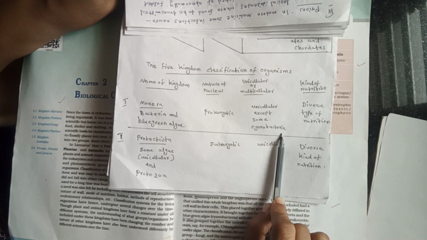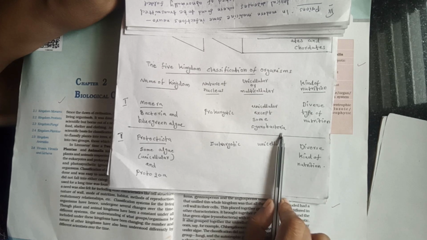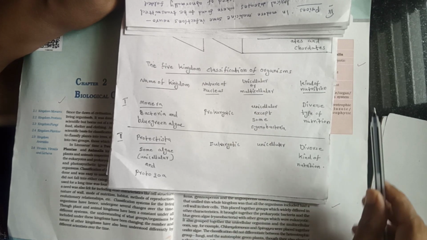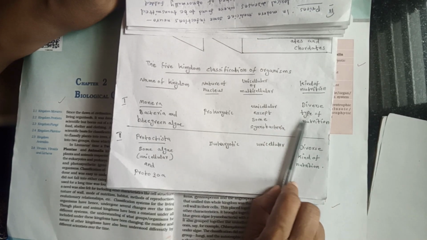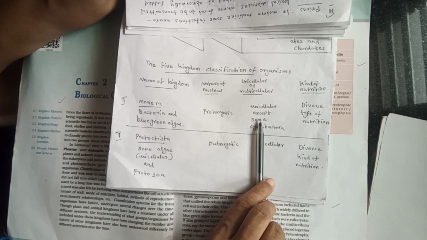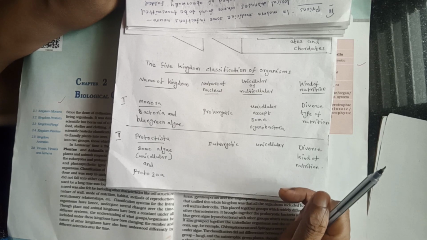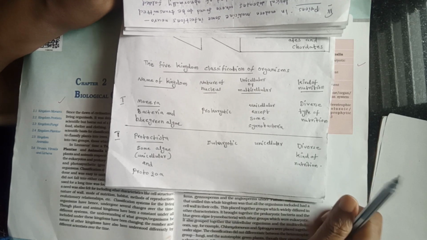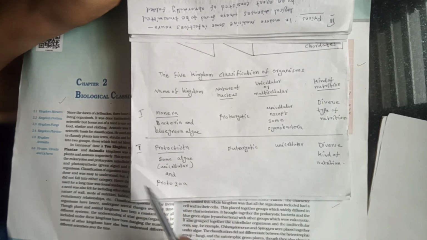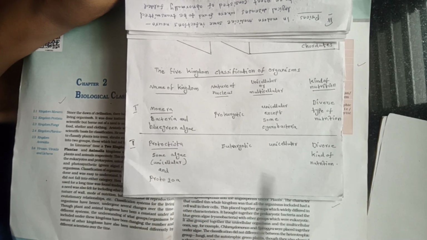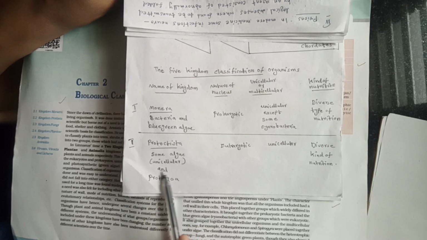There are some exceptional cases, in some cyanobacteria, that are branched or colonial forms. Then kind of nutrition in Monera: diverse types of nutrition. May be photosynthetic, saprotrophic or parasitic. Next kingdom, Protoctista: some unicellular algae and protozoa.